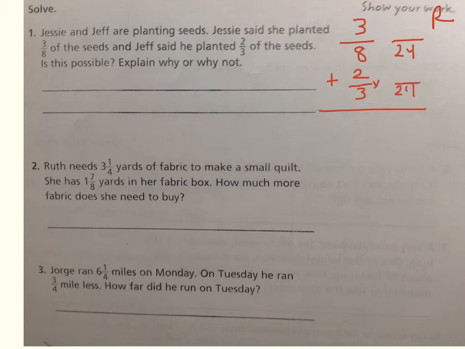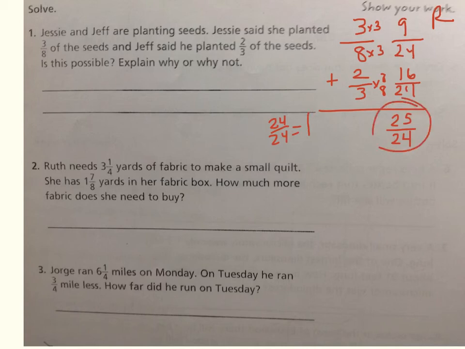3, we have to multiply both of these by 8. We multiply 8 by 3, we get 24, 3 times 3 is 9. 9 plus 16 is 25, and our denominator stays the same. 25 24ths, remember 24 over 24 equals 1 whole. So this is more than 1, so it is not possible because 25 24ths is greater than 1 whole. You can't plant more than the whole garden.